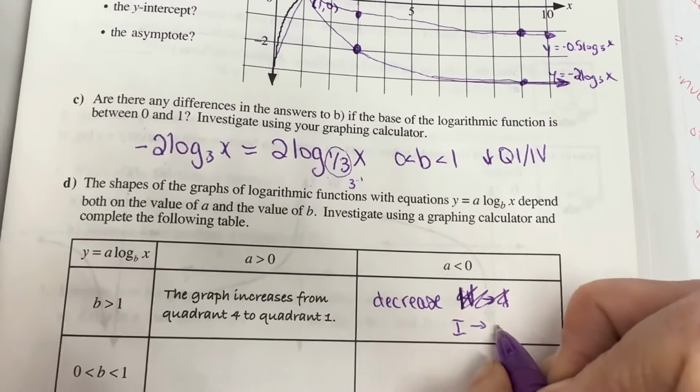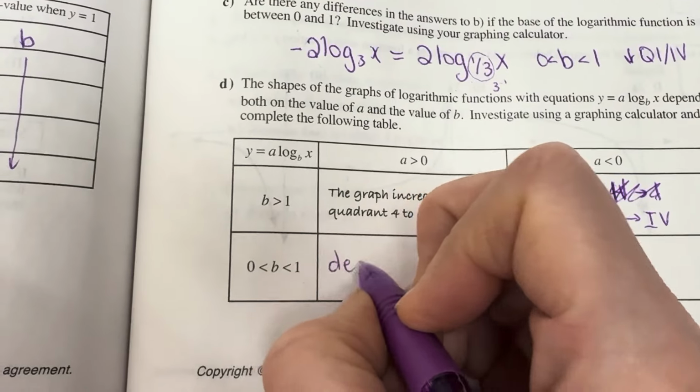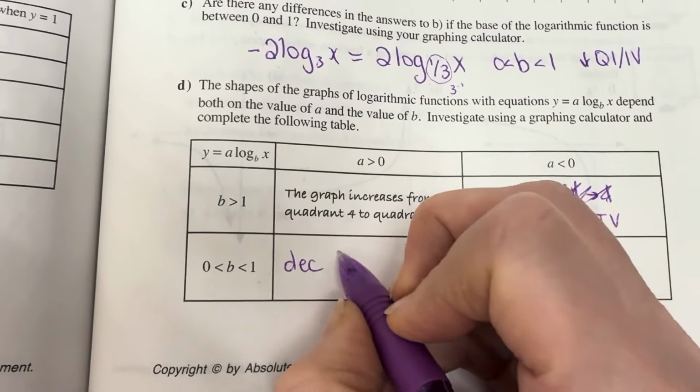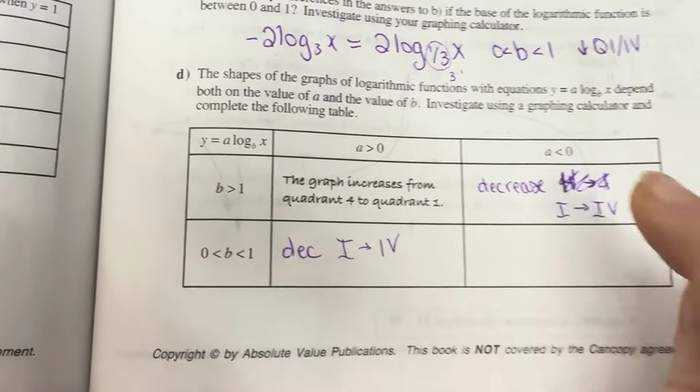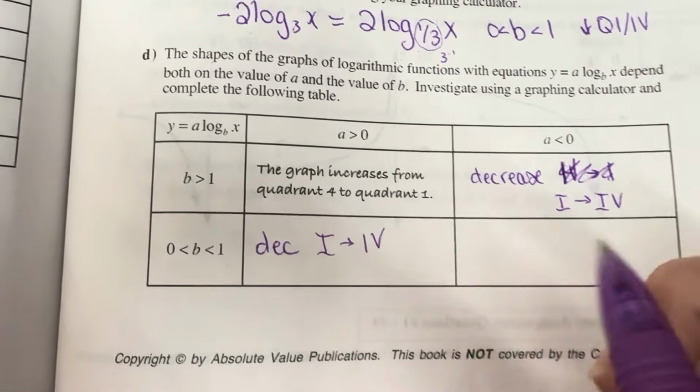And then if I have the fraction, like what we did over here, so if my base is the fraction but a is positive, like all of these ones here, I see that they were decreasing from quadrant 1 to 4, just like that one.